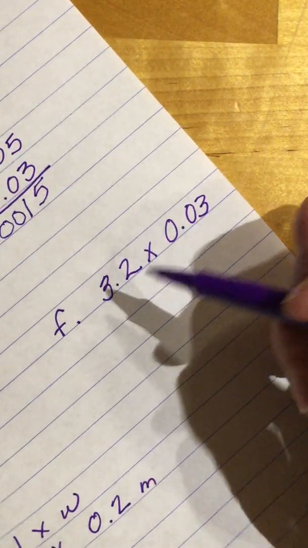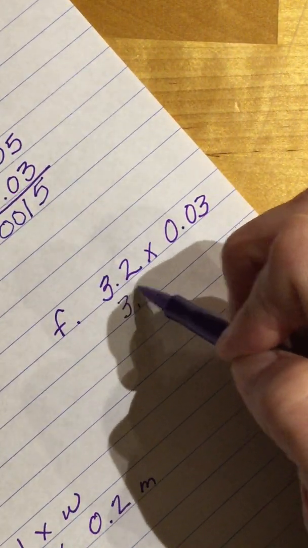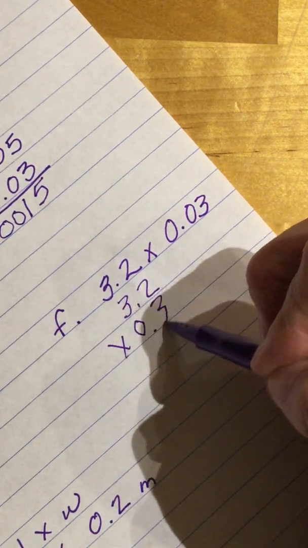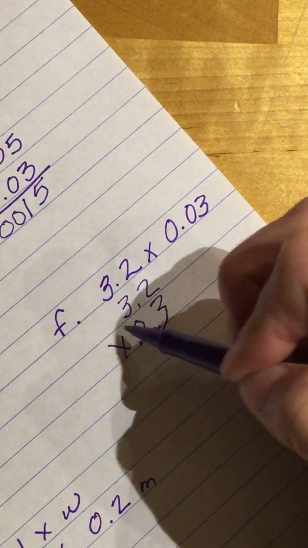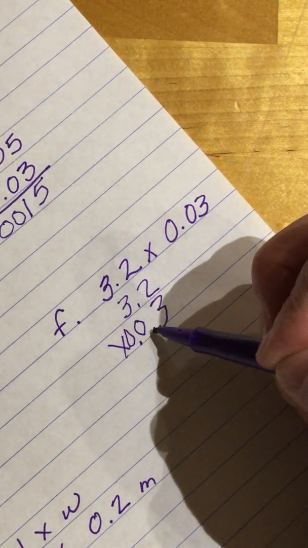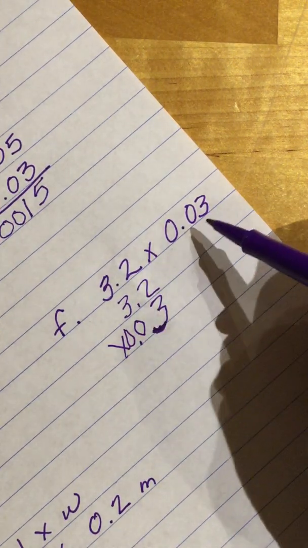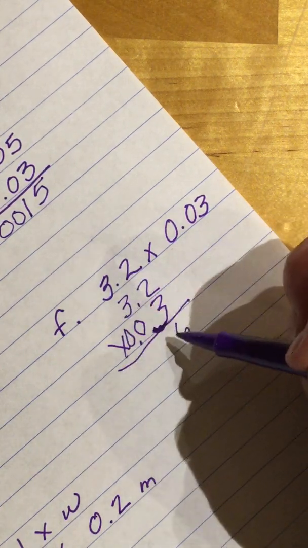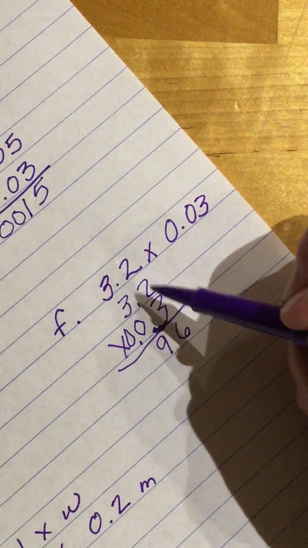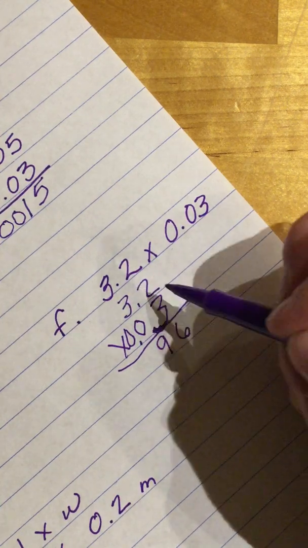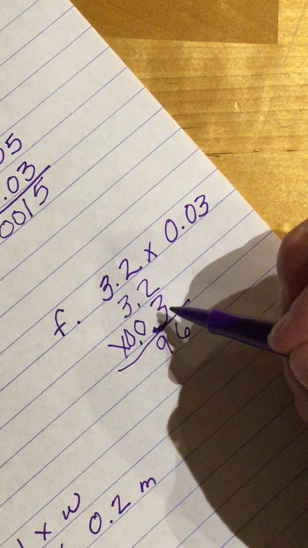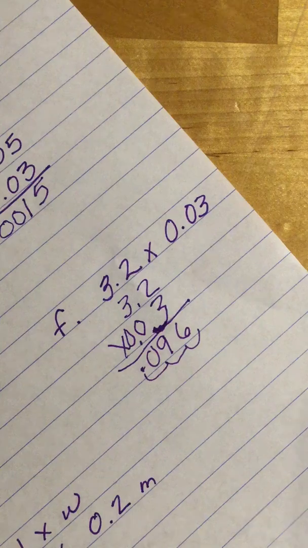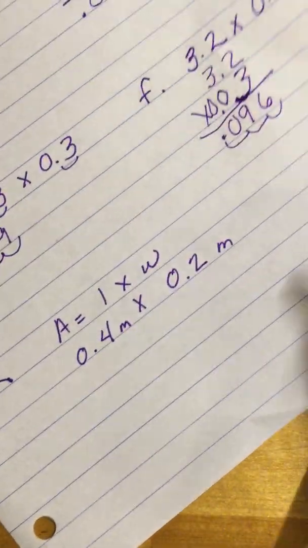All right, F. So I have 3 2/10 times 3 hundredths. So here we go. 2 times 3 is 6. 3 times 3 is 9. Right? So I have 96, and I have 1, 2, 3 places to go over. Put my decimal. Voila.